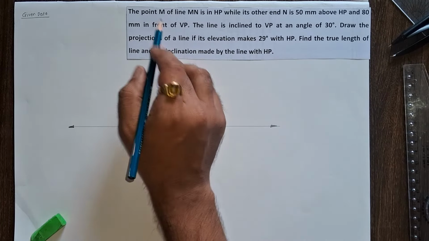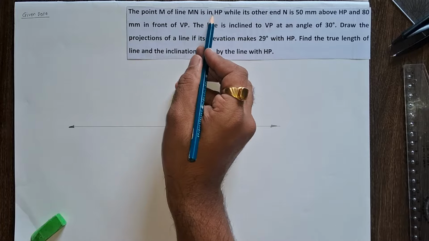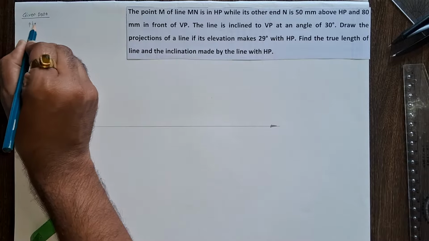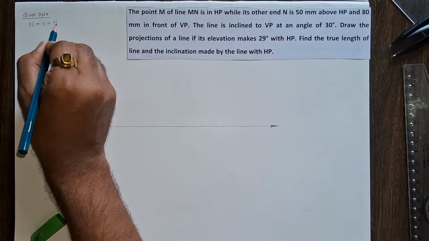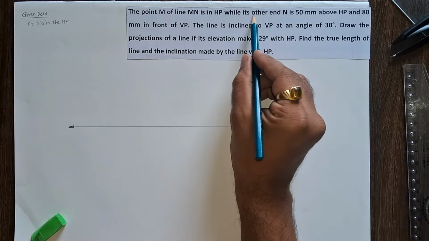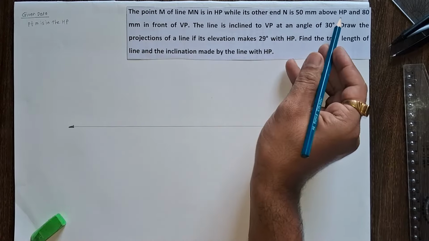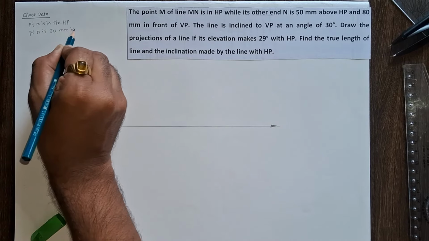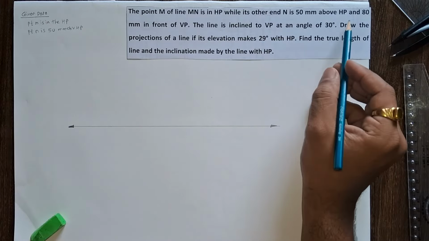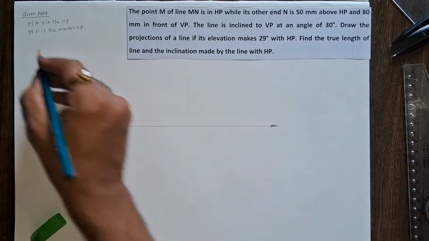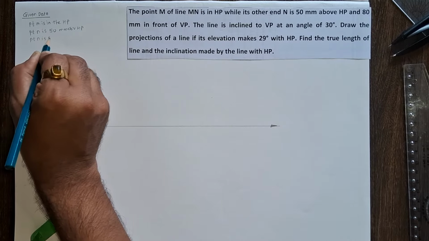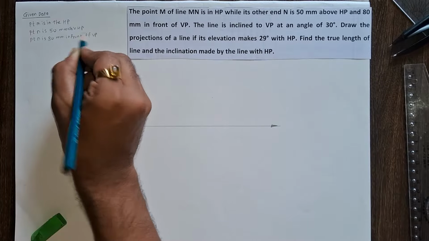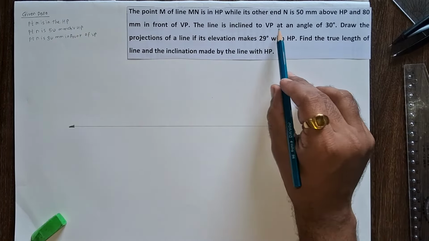So here the point M position is given. The point M of a line MN is in HP, while its other end N is 50 mm above HP and 80 mm in front of VP.